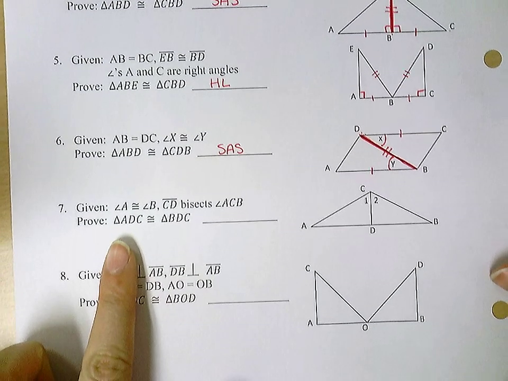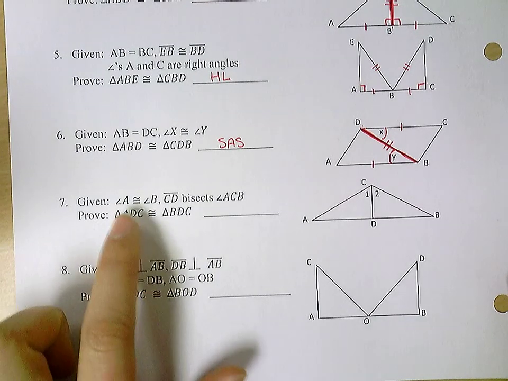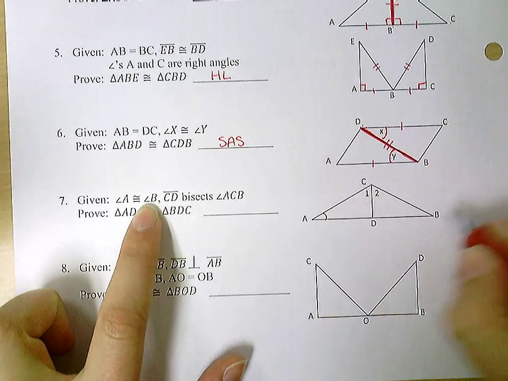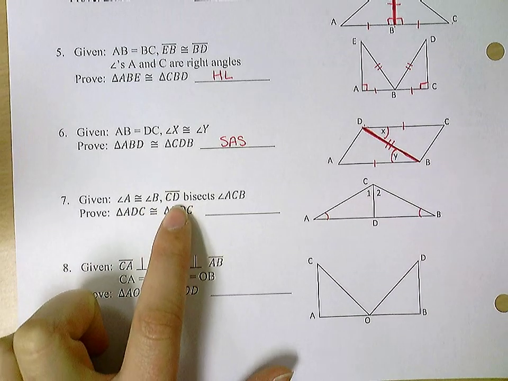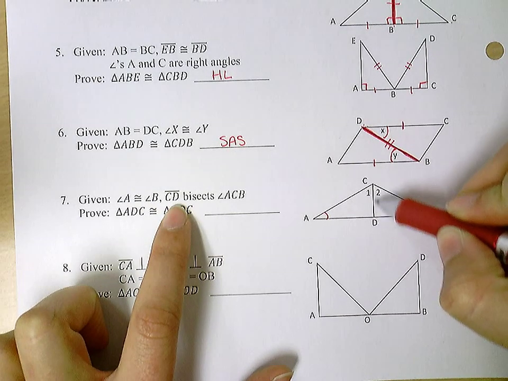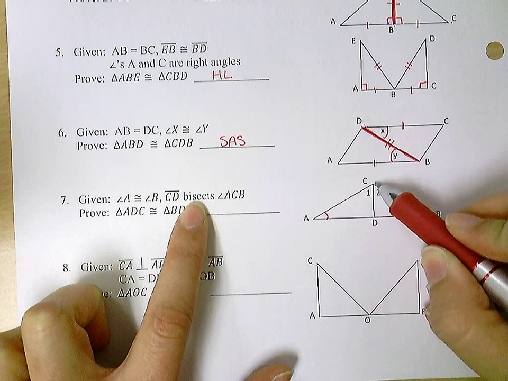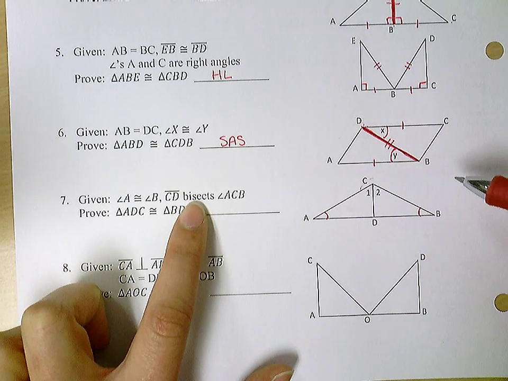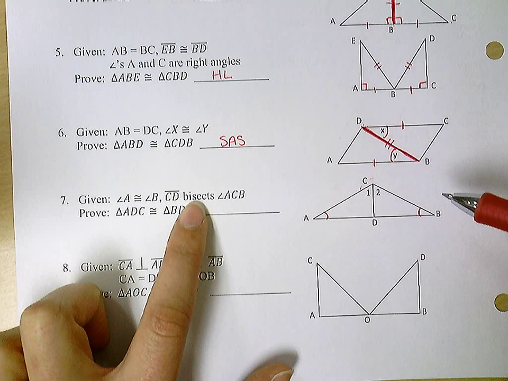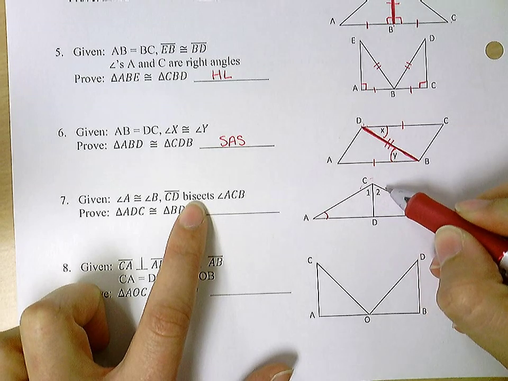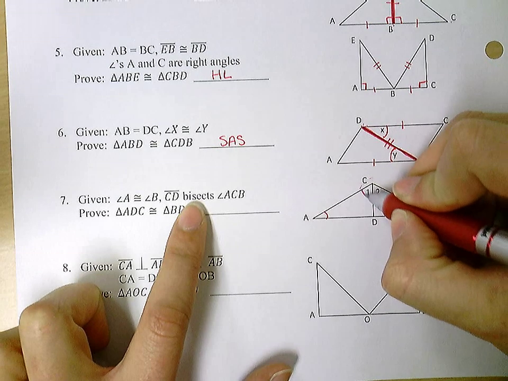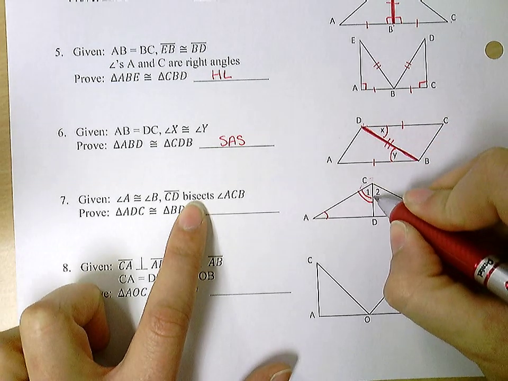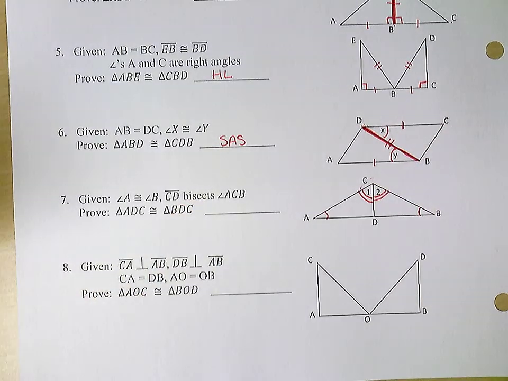Okay, number 7 got a little tricky, using some vocabulary here. So angle A is congruent to angle B. Segment CD, this one right here, bisects angle ACB. So they're talking about this larger angle here. If you're bisecting something, you're splitting it into two congruent parts. So this angle here would split into two congruent parts, meaning angle 1 is congruent to angle 2. So if something is bisecting something else, it splits it into two equal parts.